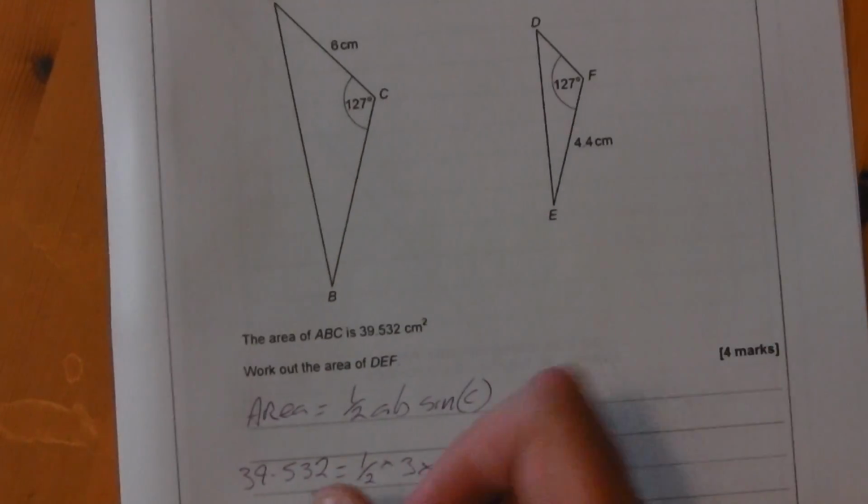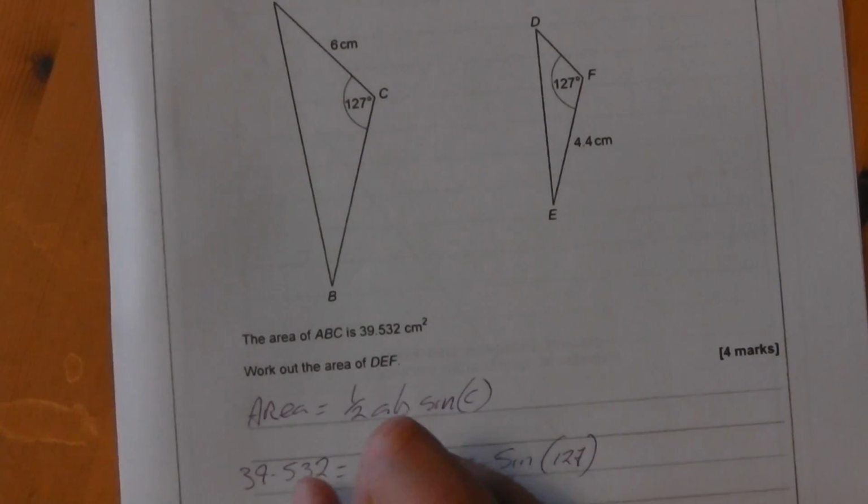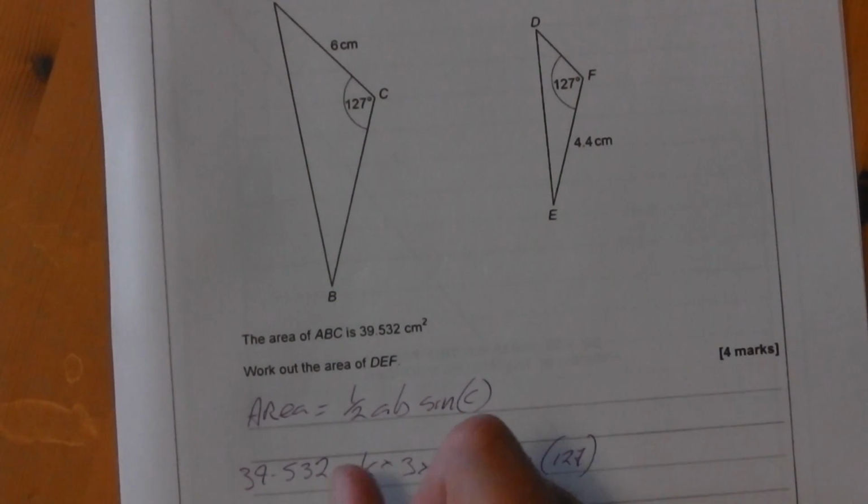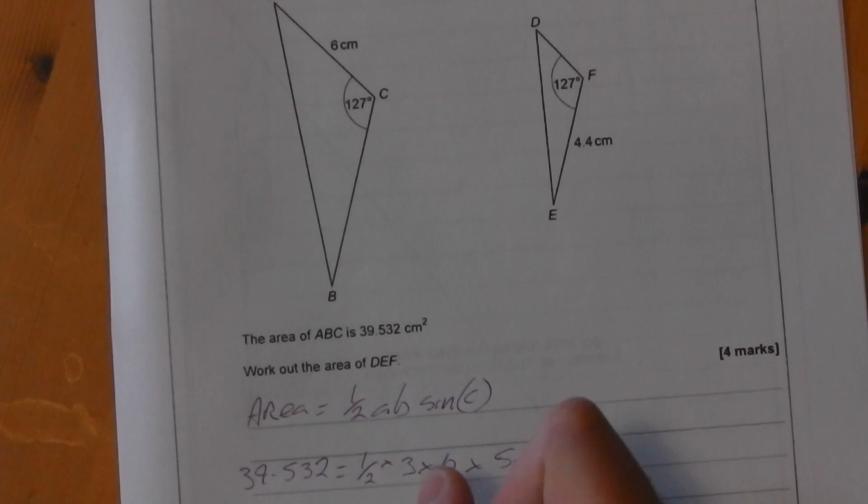So when I rearrange that, I've now got B is equal to 39.532 over sin 127.